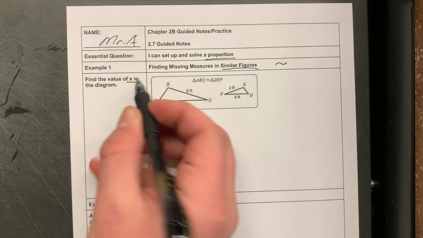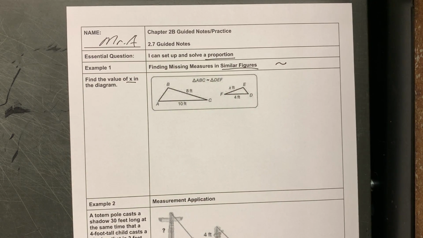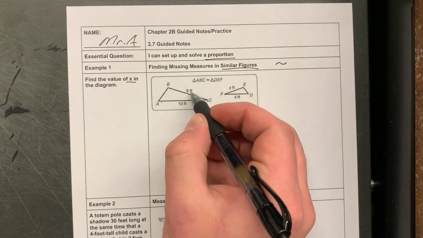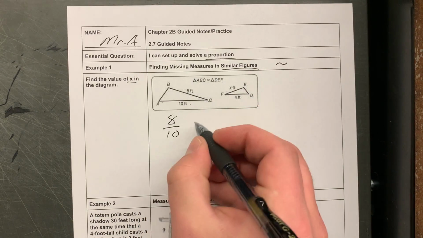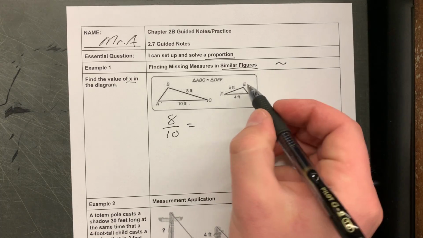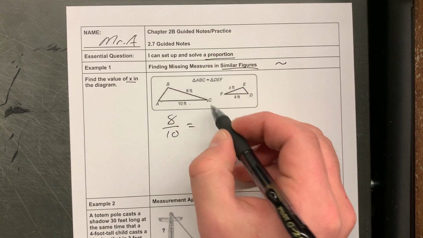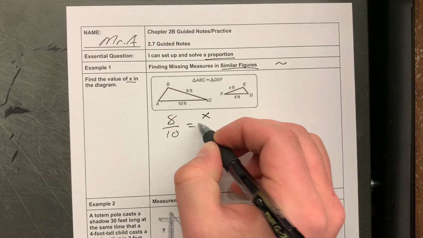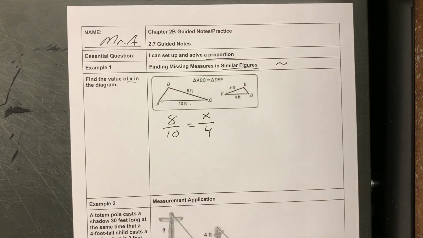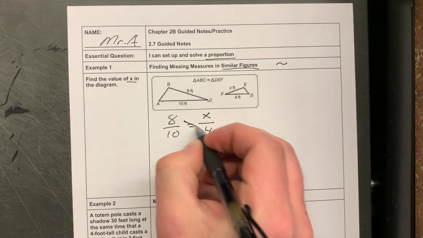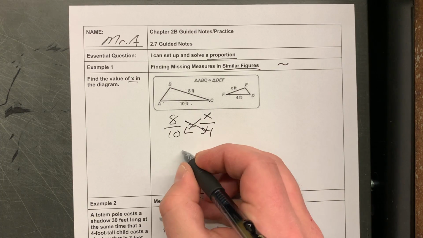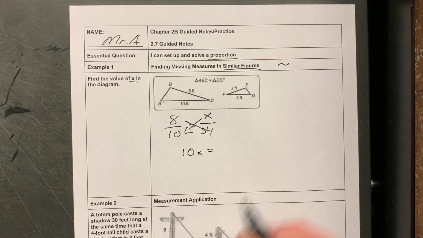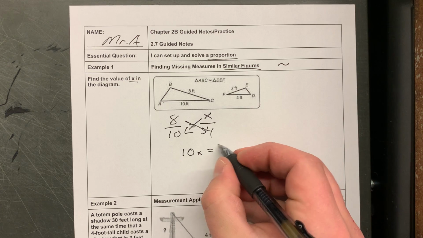We're finding the value of x in this diagram. For triangle ABC, I have 8 and 10, so I'm going to write that as 8 over 10. I'm going to set that equal to, since they're similar, I'm going to match the sides up. My x has to go with the 8, and my 4 has to go with the 10, as that is the same size. I'm going to cross multiply just like I've been doing with my other problems. 10 times x is going to be 10 times x still. 8 times 4 I know gives me 32.